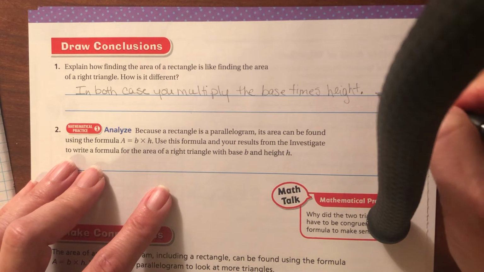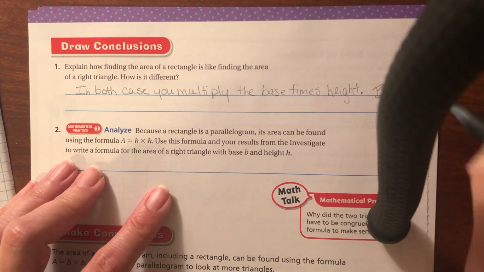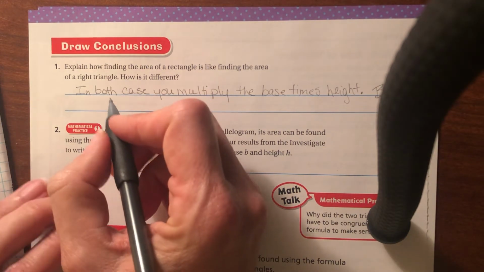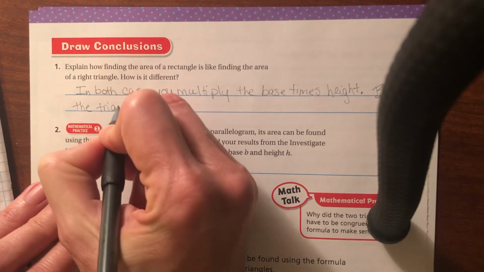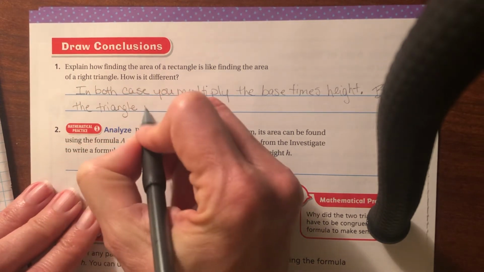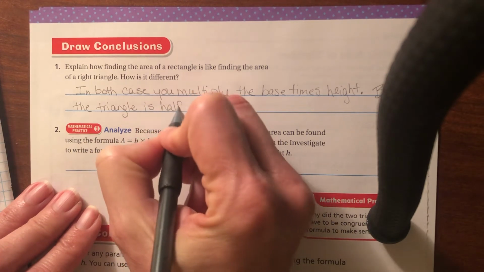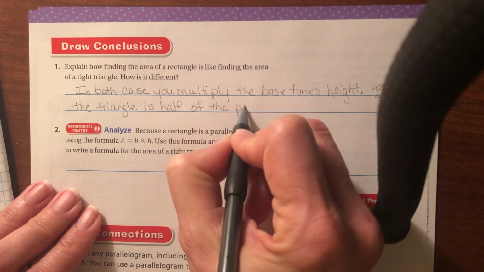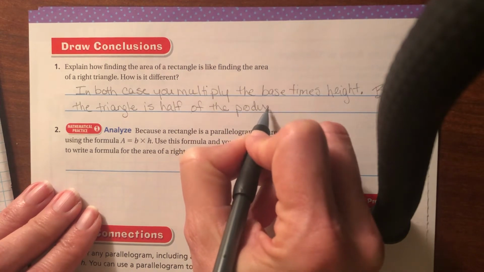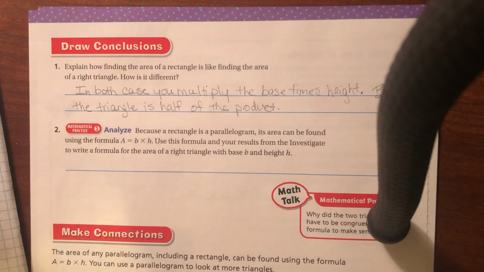But the triangle is half of the product, or the 6 times 5.